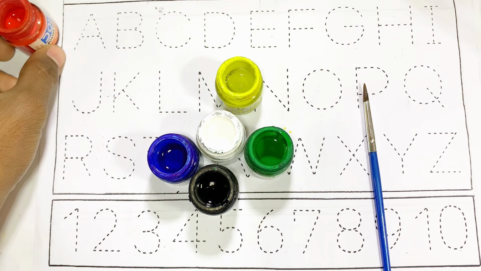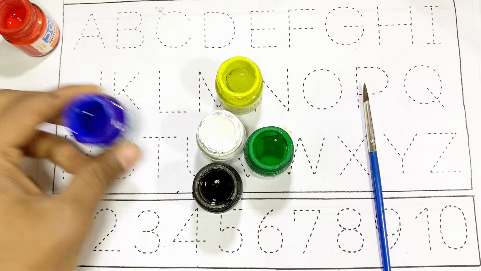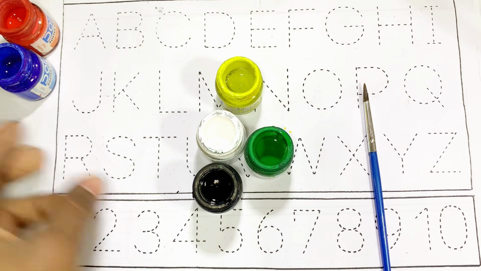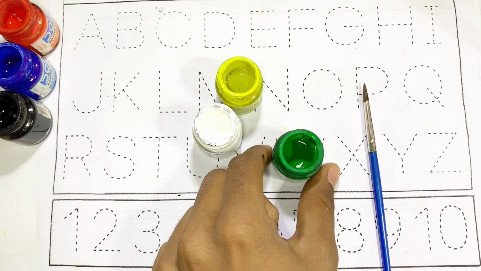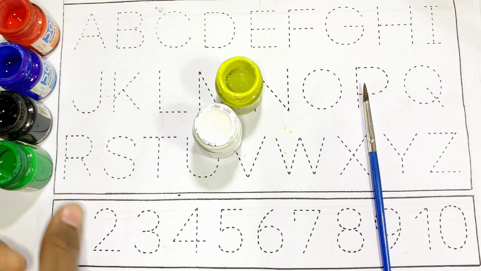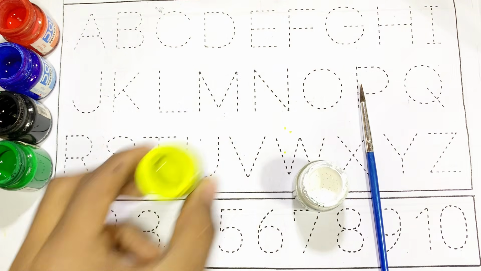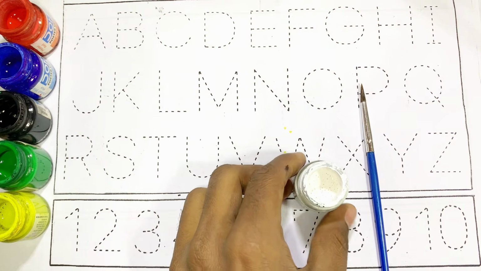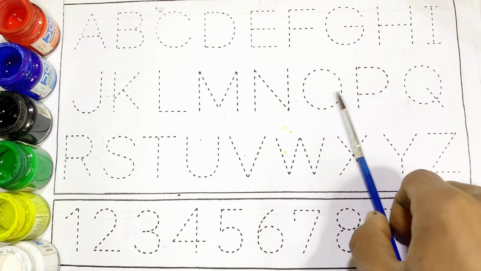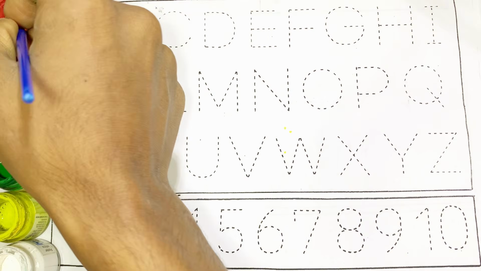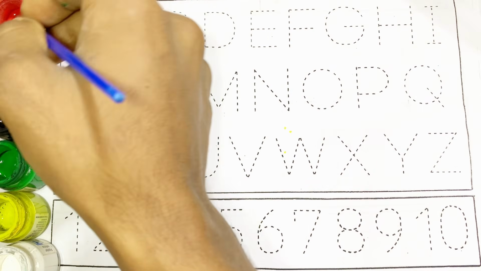Red color, blue color, black color, green color, yellow color, and white color. Kids, now you draw alphabets, and first you draw A in huge red color.